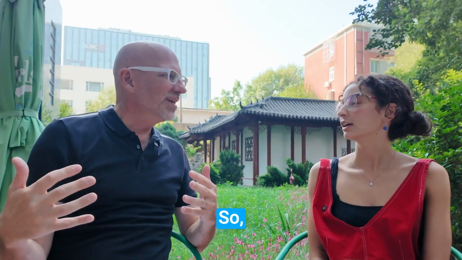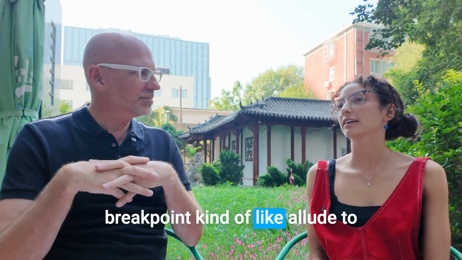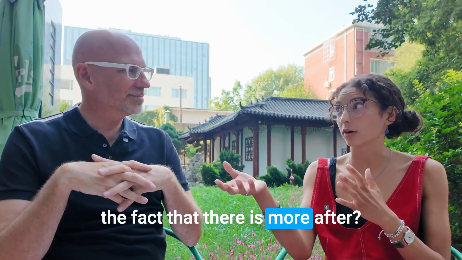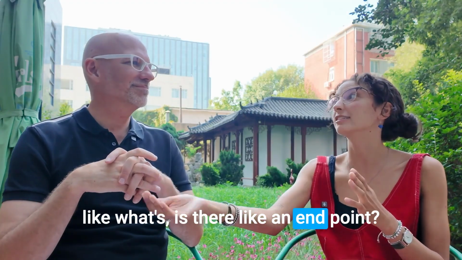Where are the breakpoints? So does a breakpoint allude to the fact that there is more after? Yeah. Or is there an end point?